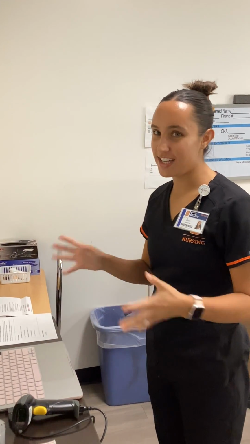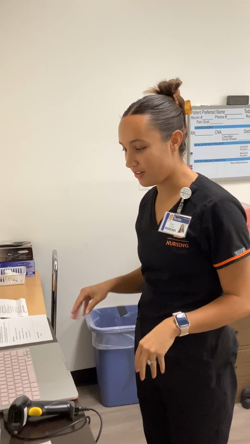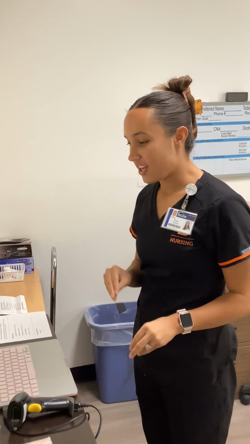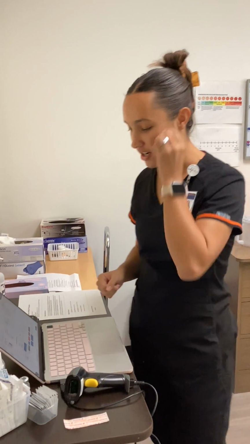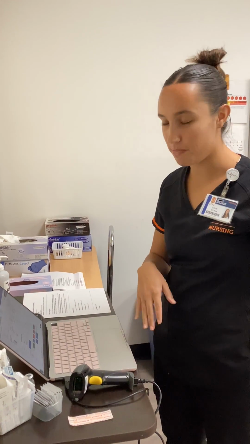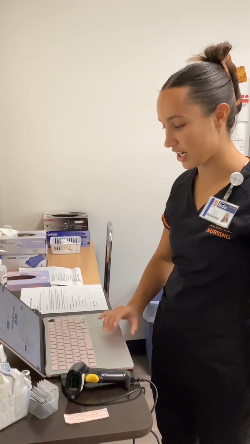Okay, so I'm just outside of my patient's room right now. I'm outside of Jane Smith. I'm just going to be checking her chart. I'm going to be going in to be giving an intramuscular injection.